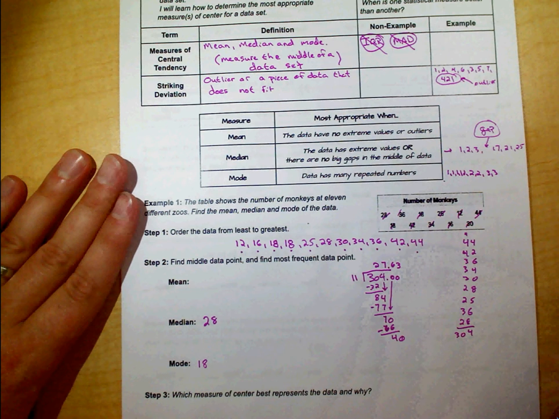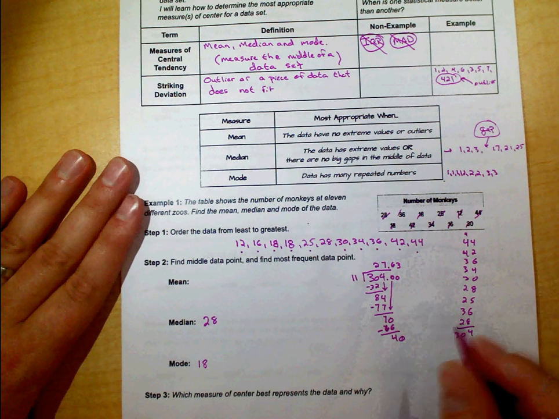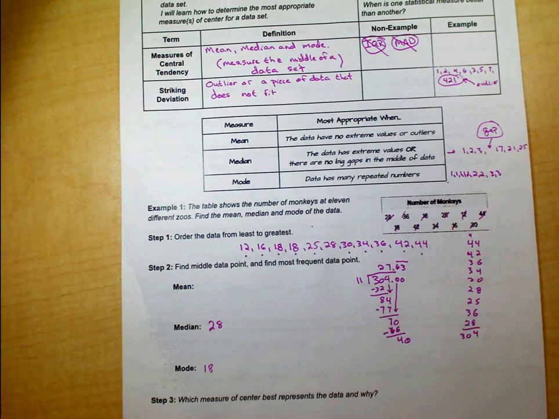Okay, and it's going to continue to repeat. 27 and 6300. Take a second to double check your work, and I'm going to be doing the same.